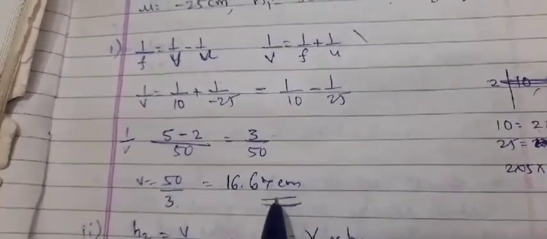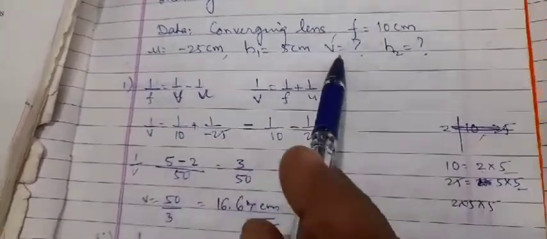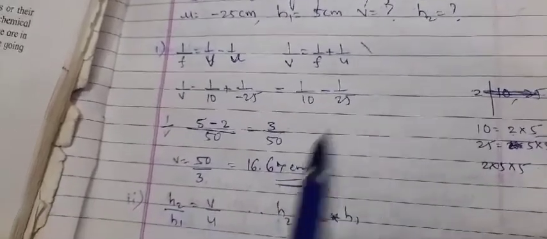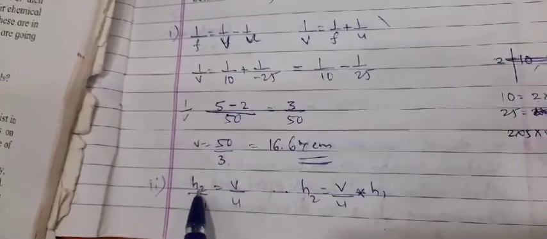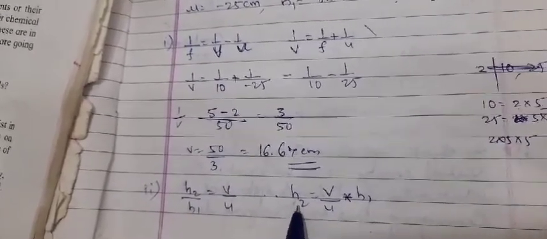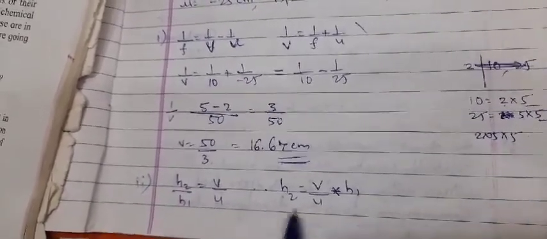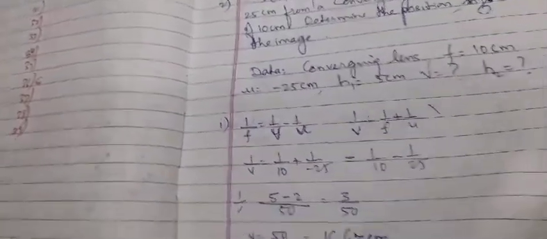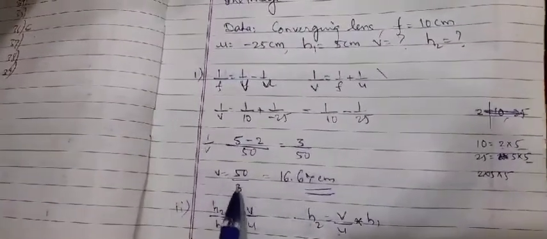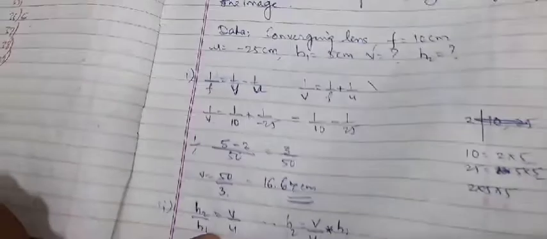Okay, this 16.67. We have found the value of v. Now we want to find the value of h2. So for h2, we know the second formula of this, h2 upon h1 is equal to v upon u. This can be written as h2 is equal to v into h1 upon u. Okay. Now put the values of this. Now see here, one thing I want to tell you. Instead of this value of v, we are taking this value, so that our simplification will be simple. Okay, now put the values in this.